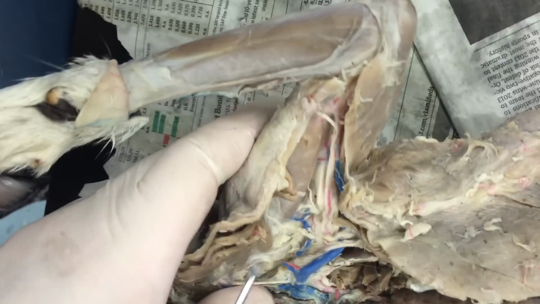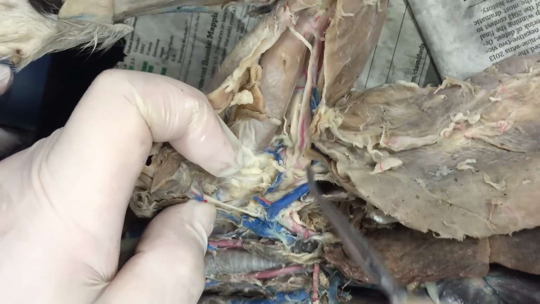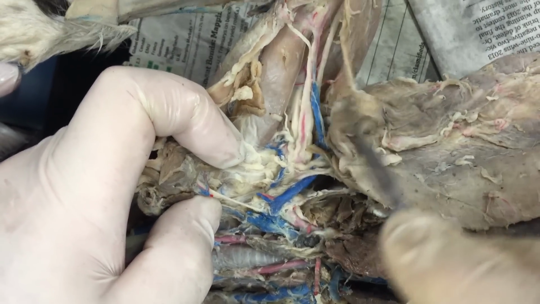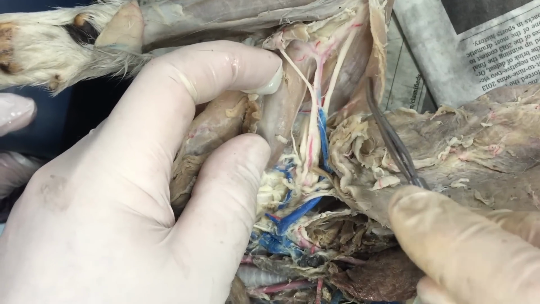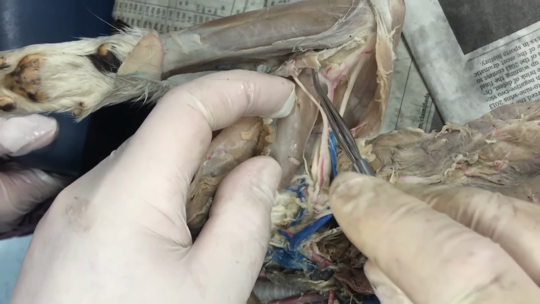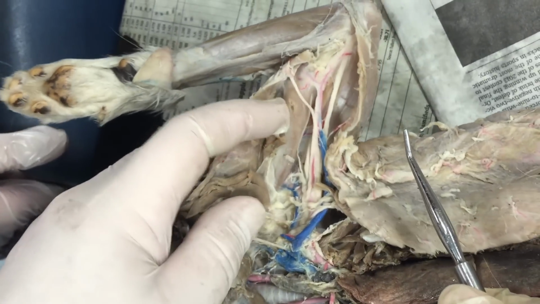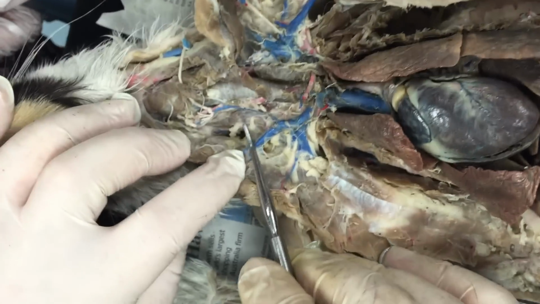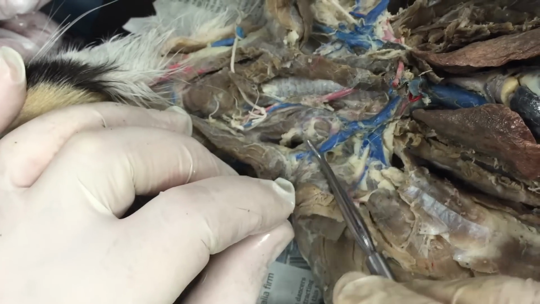Once you get into the arm, you're at the subclavian, the axillary, the brachial, and then on a clear cat you would have radial and ulnar. The radial moving up, the ulnar moving that way. Notice the internal jugular vein here and the external jugular vein.